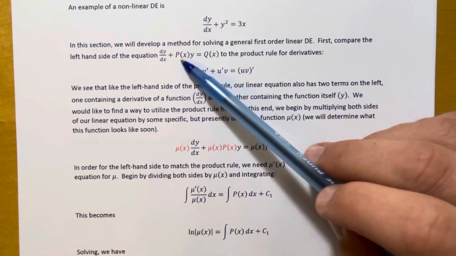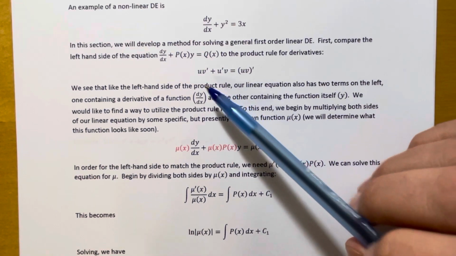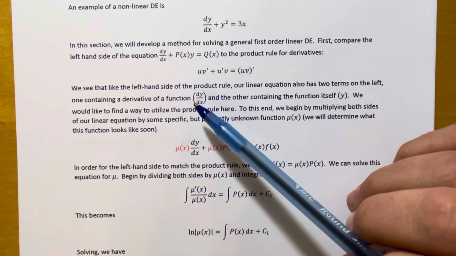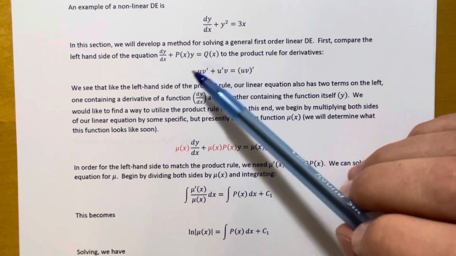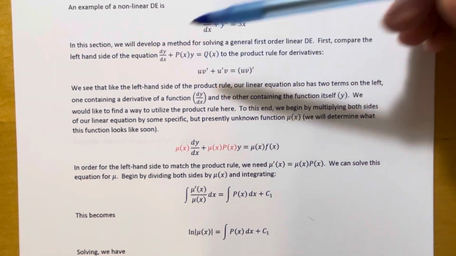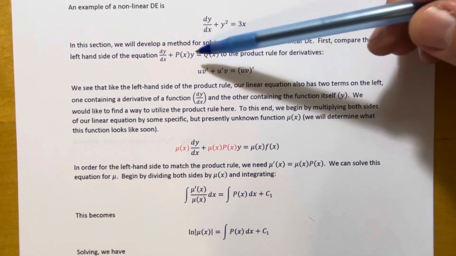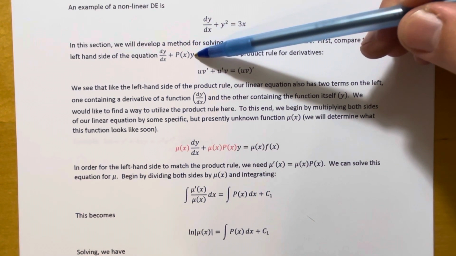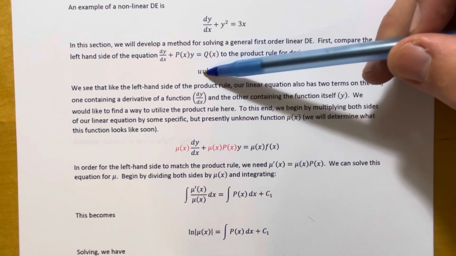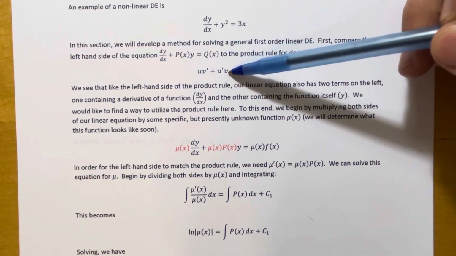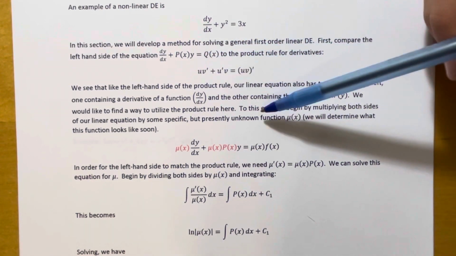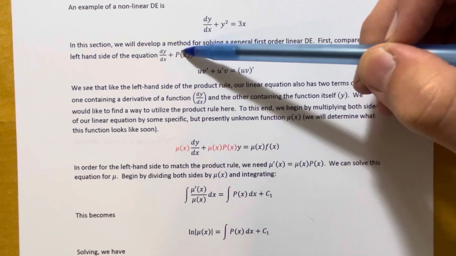If you look at the left-hand side of this differential equation, this looks a little bit like the product rule for derivatives that we learn in Calculus 1. And the reason I'm saying that is because you have two terms that are being added, just like in the product rule. One of those terms involves a function, and the other term involves the derivative of that function. Kind of like this. The v prime is kind of like the dy/dx, whereas the v would be the y. Okay? What's unaccounted for is this u and this u prime here, but we have a piece of it with this p of x.